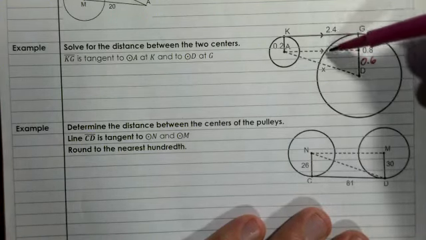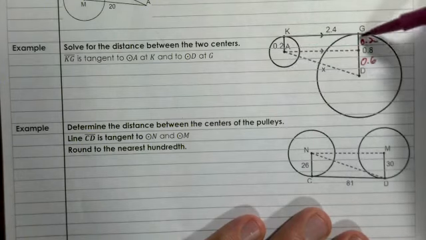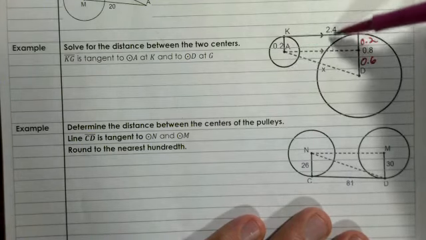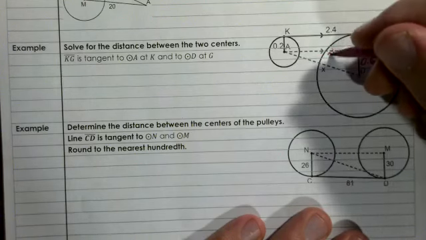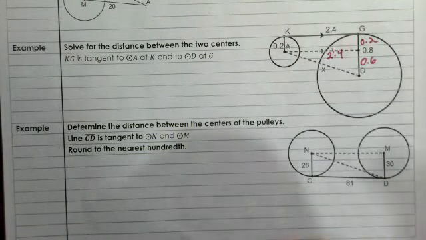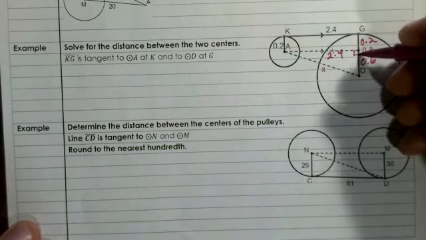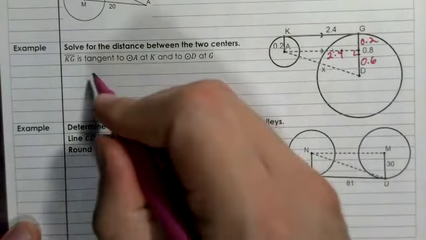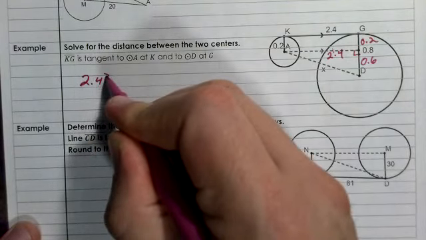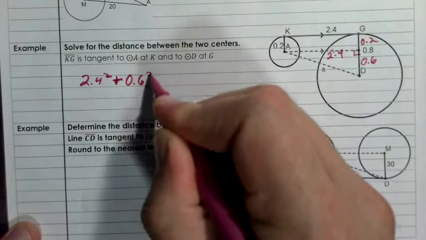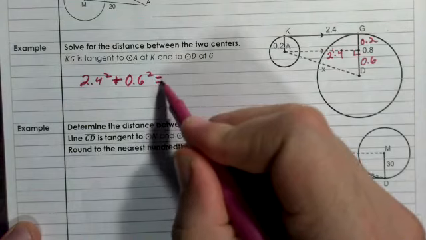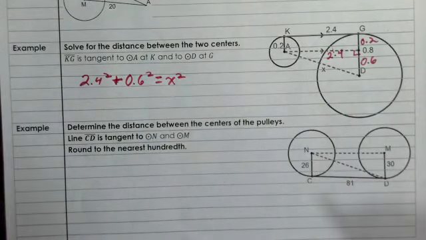Also, because these two lines are parallel, this is sort of forming a parallelogram, so our opposite sides have to be congruent, just like these two opposite sides have to be congruent. So I know this side is 2.4. Using that, I can make a nice right triangle here and say that 2.4 squared plus 0.6 squared should equal whatever x squared is. So that's just something I've got to solve.